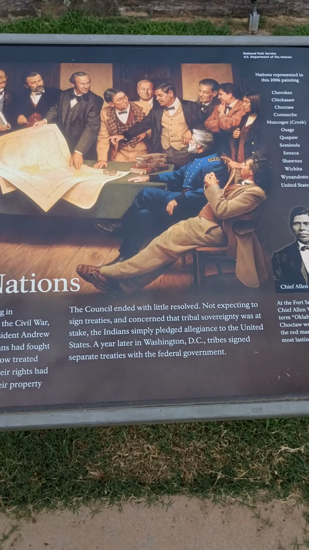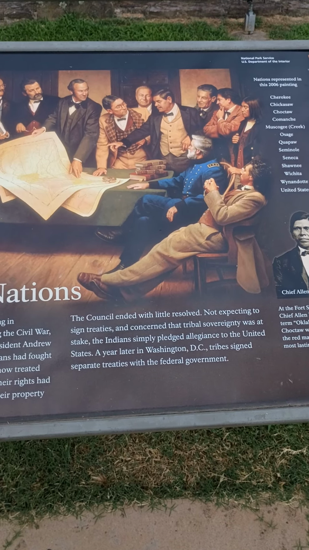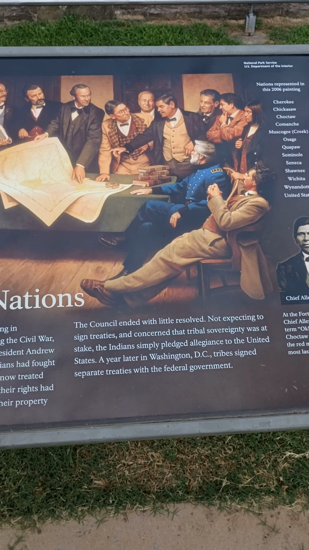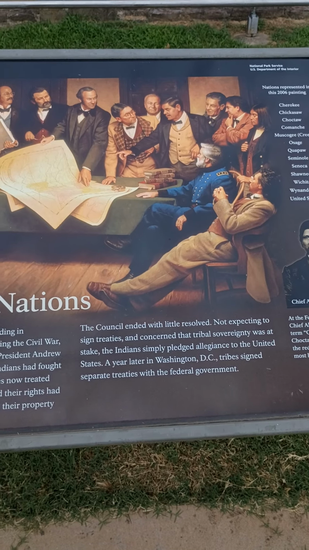The councils ended with little resolved. Not expecting to sign treaties and concerned that tribal sovereignty was at stake, the Indians simply pledged allegiance to the United States. A year later in Washington, D.C., tribes signed separate treaties with the federal government.